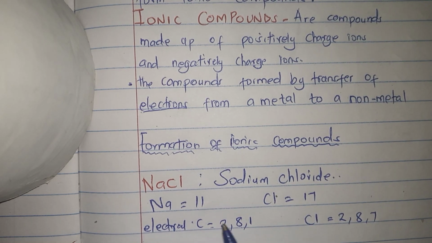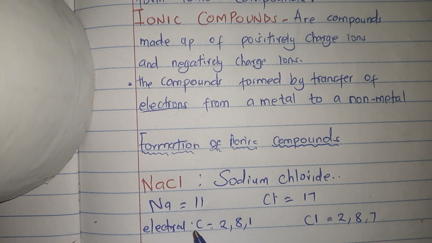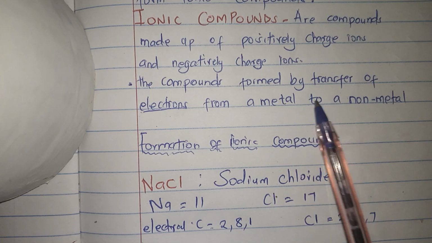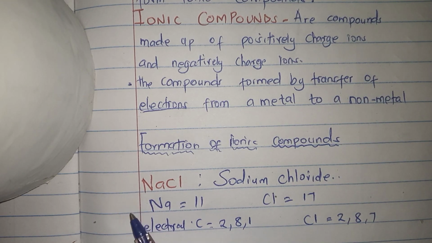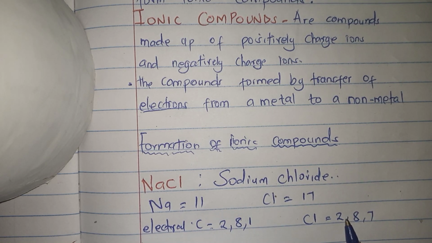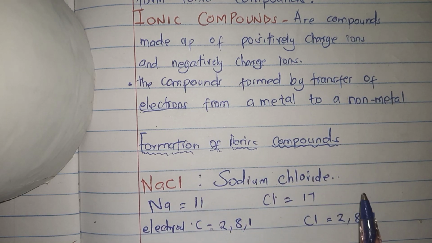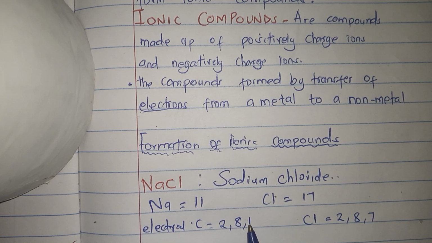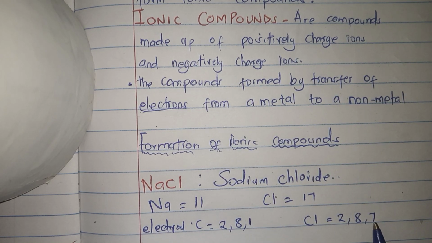Because we have known that ionic compounds are formed by transfer of electrons from a metal to a non-metal, and in this case our metal is sodium, sodium will donate this 1 electron to chlorine so that the compound can be formed. Now this is the formation of an ionic compound. This 1 electron on the outermost energy level has to be given to chlorine. So for chlorine to be stable, it has to gain 1 electron.